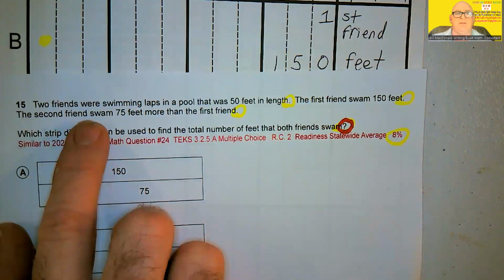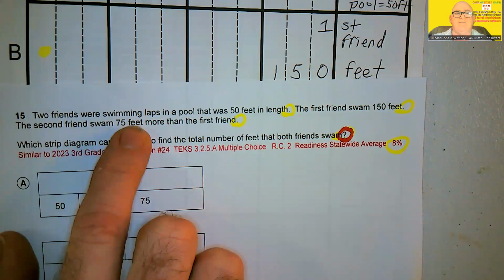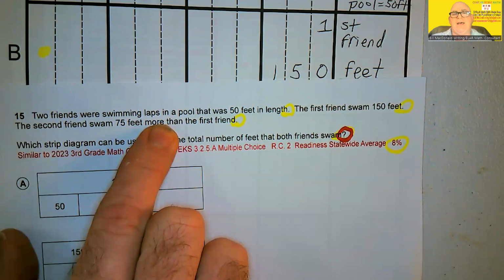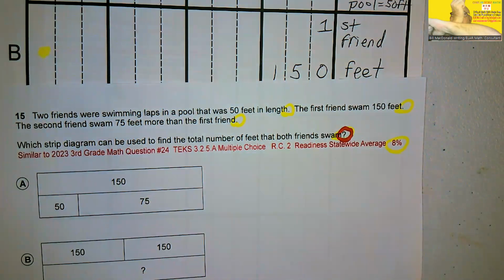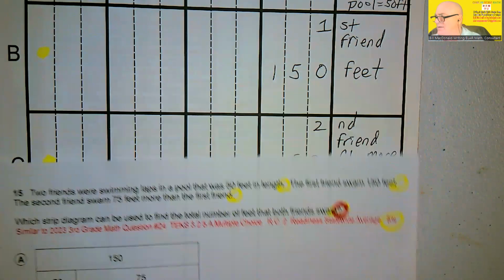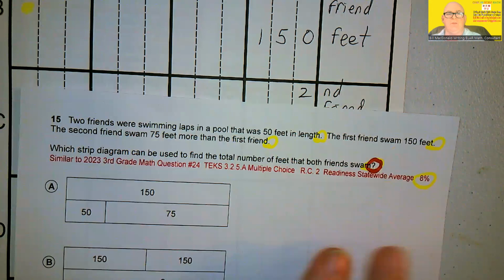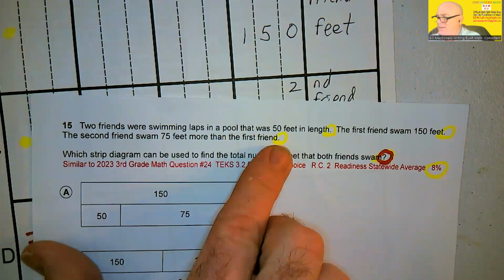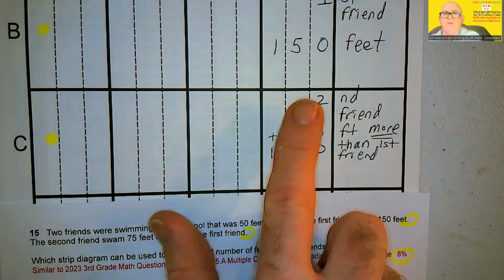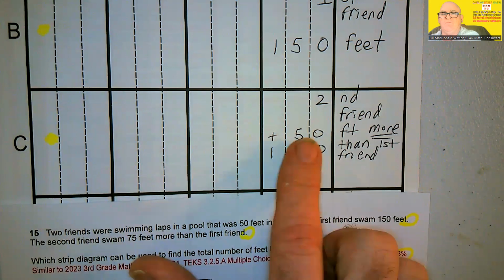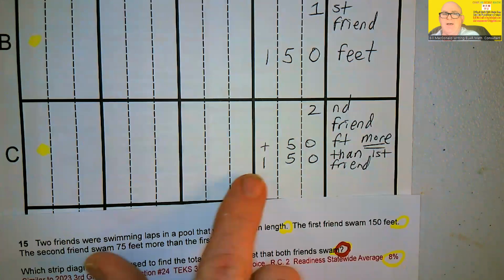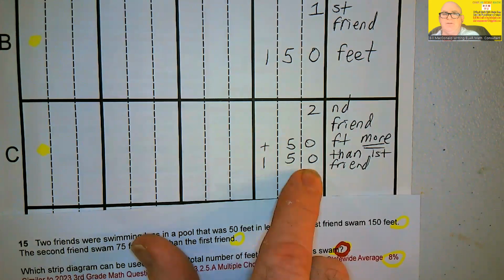The second friend swam 70 feet more. 70 feet more. Plus, add, sum, plus, add. Than the first friend. What does that look like? Well, let's look at the third yellow brick, third yellow sentence, and see there's the second friend. You could have another little stick man if you want to. 70 feet more than the first friend who we just learned has 150 feet.